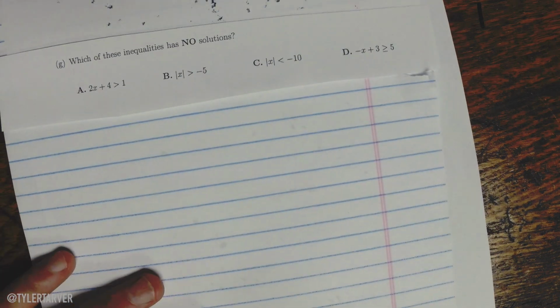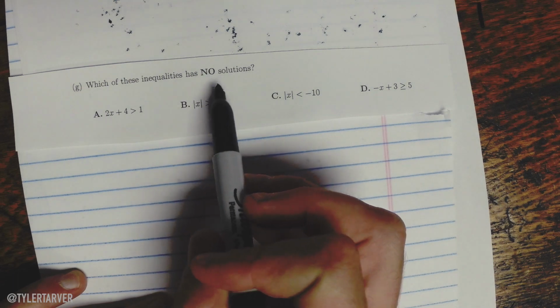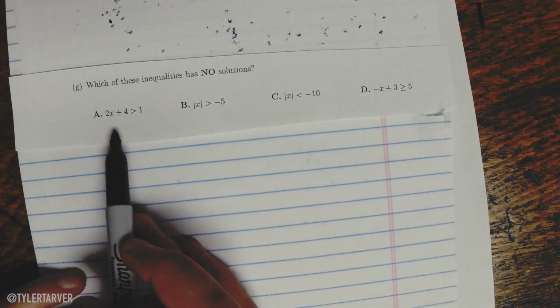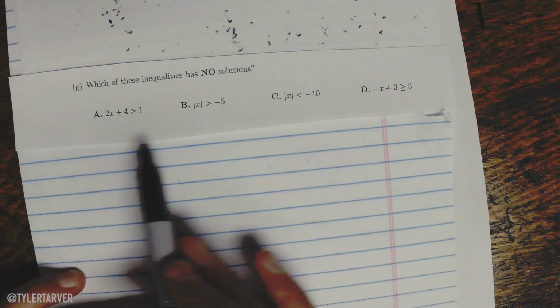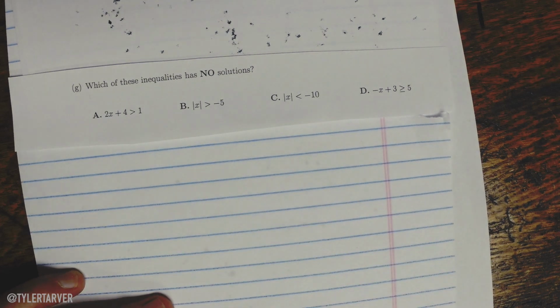Okay, so here we go. It says, which of these inequalities has no solutions? Okay, so what I want you to do is pause the video, give it a shot, see if you can find an answer, and then hit resume, and I'll explain to you what the answer is. Ready? Pause.